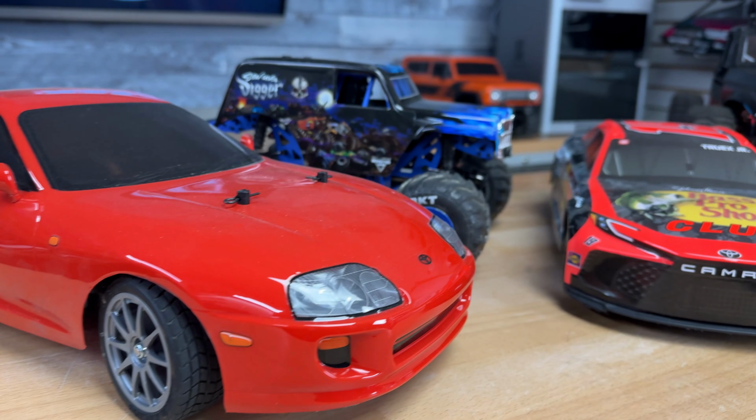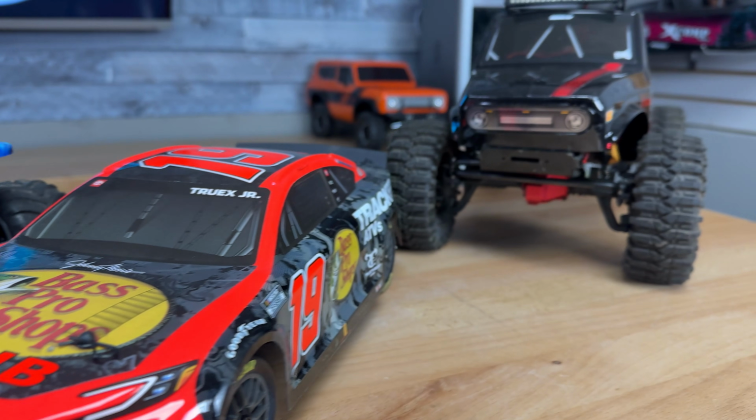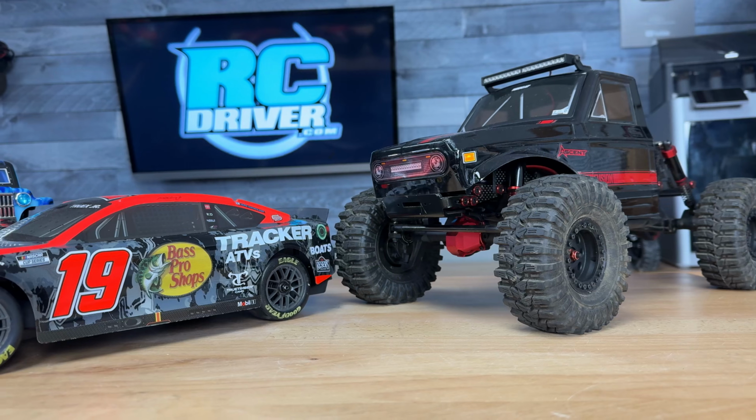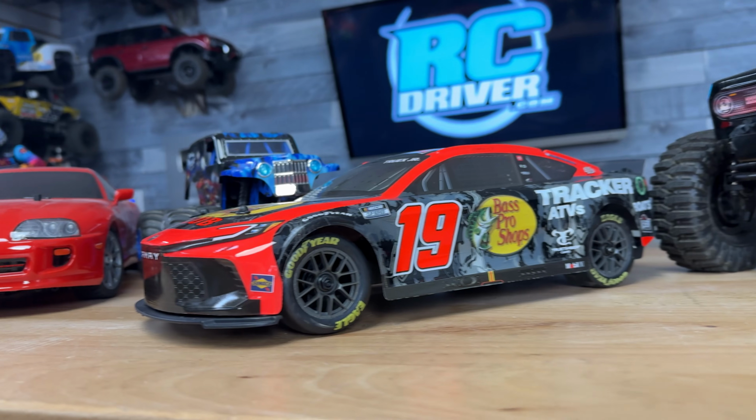So that's a quick breakdown of the different classes and categories and even subcategories when you're considering and talking about different RC models. And I say subcategories because there's 2-wheel drive versions of these cars, 4-wheel drive versions. What's cool about the RC hobby is there's just so many different offerings out there for you to have a model that suits your needs that you're going to have a lot of fun with.